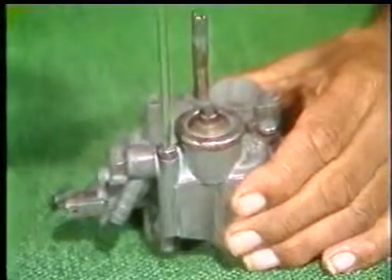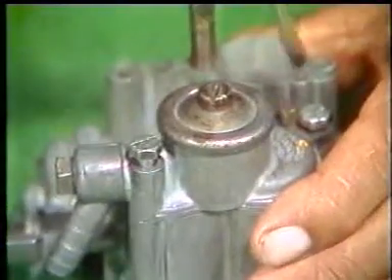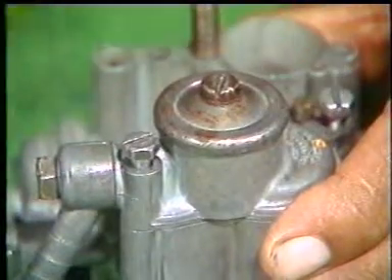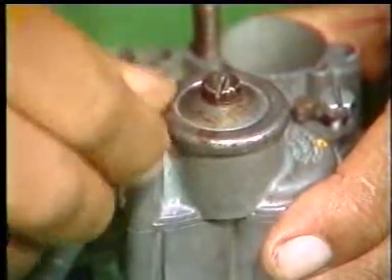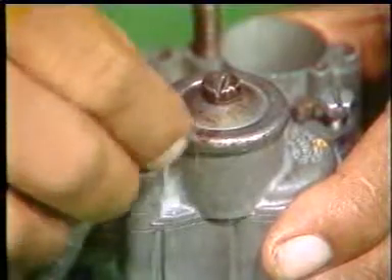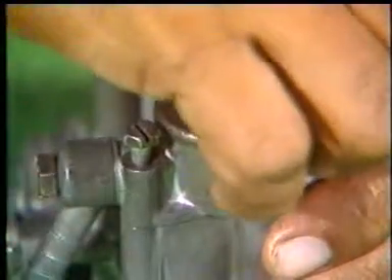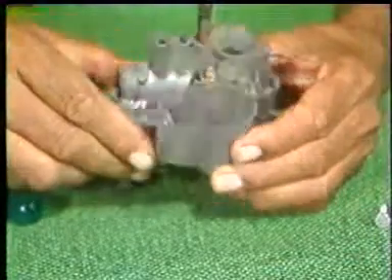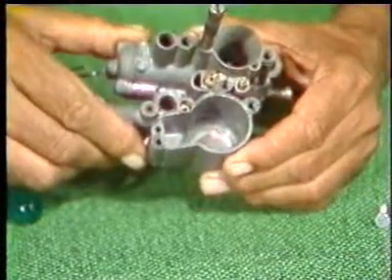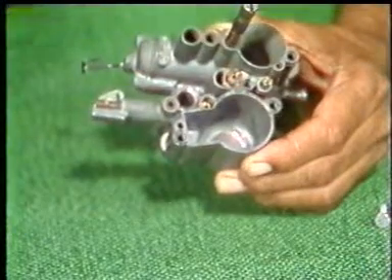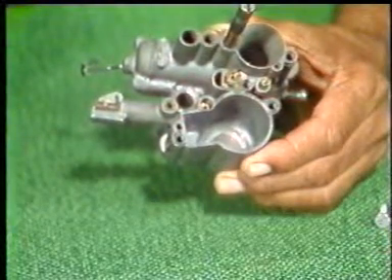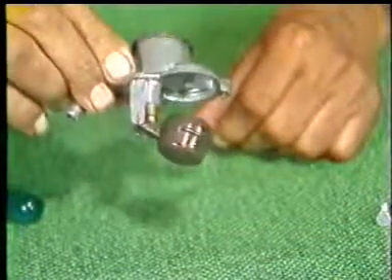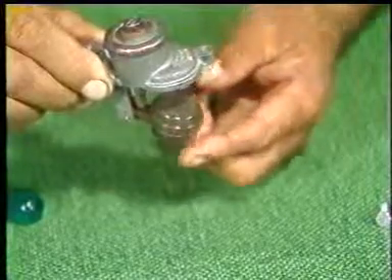Let us now see the float system of the carburetor. The gasoline delivered to the chamber is kept in the fuel bowl. The level of the fuel is always kept constant with the help of a float.